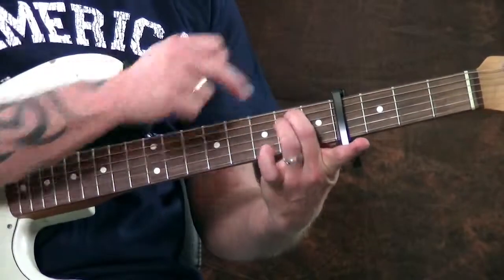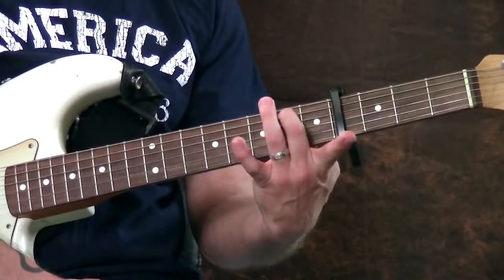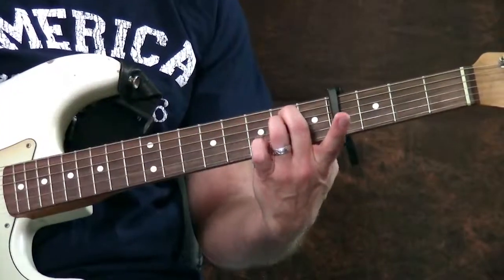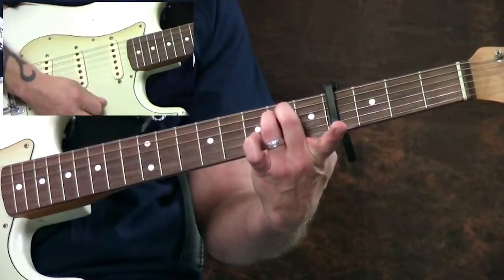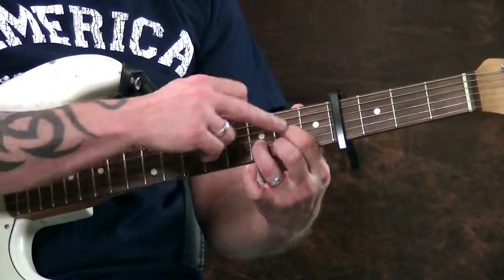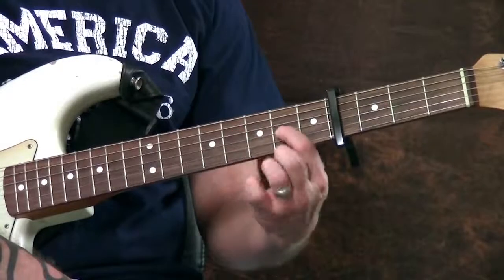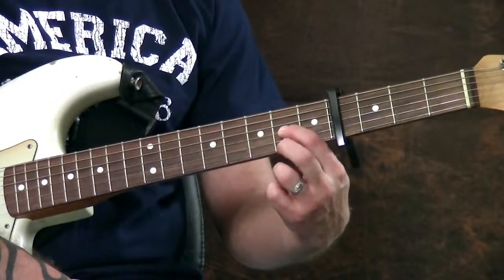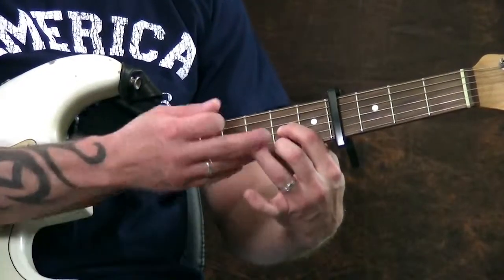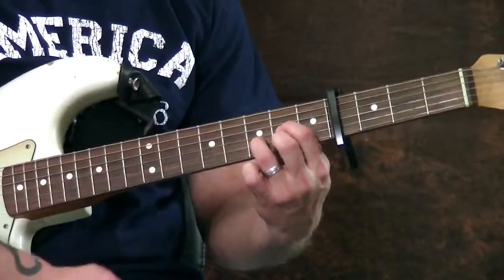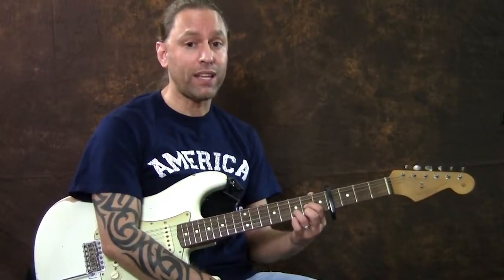E minor is done by placing my middle finger on the 5th string, 2nd fret, my ring finger on the 4th string, 2nd fret. And then the D chord. D is done by placing my first finger on the 3rd string, 2nd fret, my middle finger on the 1st string, 2nd fret, and my ring finger on the 3rd fret of the 2nd string right here, making kind of a triangle. Now, if you already know these chords, the song is pretty easy.